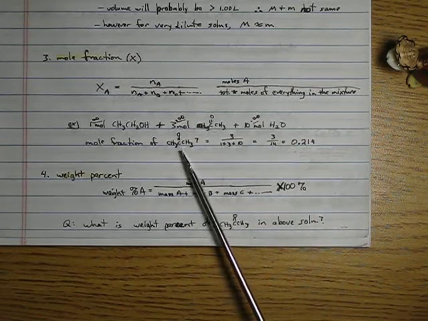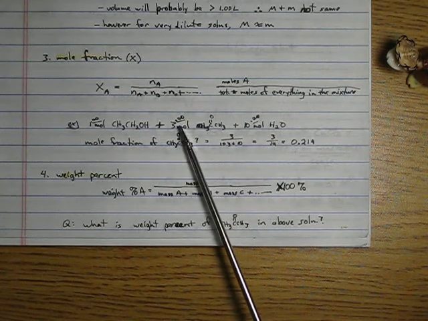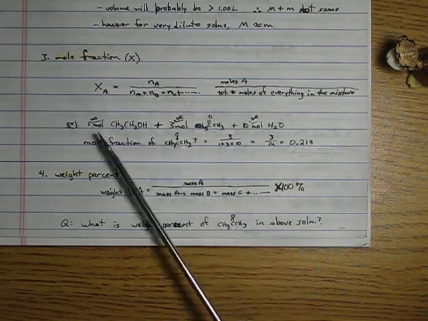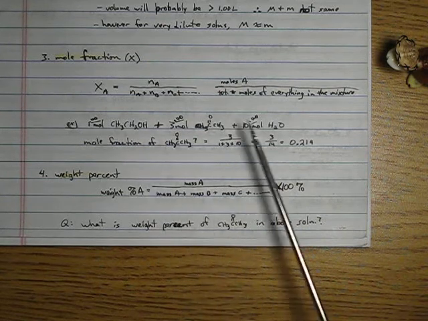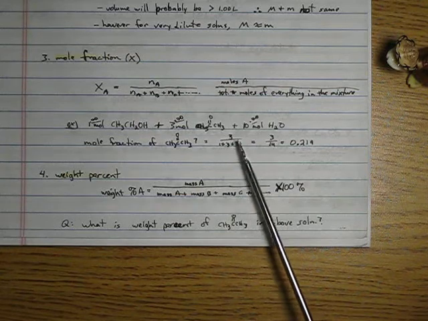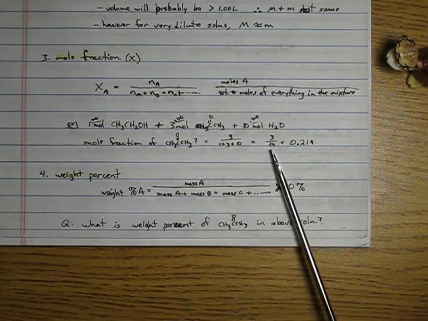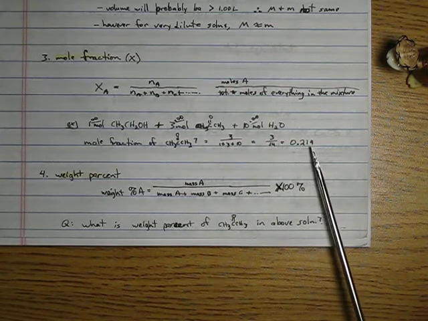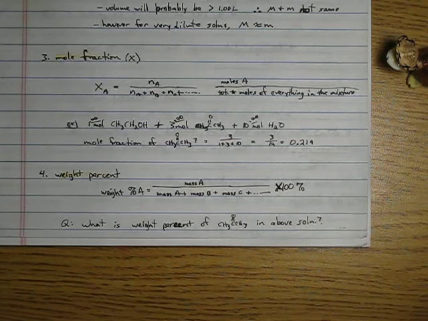What is the mole fraction of acetone? Well, we've got 3 moles of acetone, we've got 10, 13, 14 total moles of molecules, so the mole fraction is our 3 moles of acetone divided by our 14 moles. Total is 0.214. Recall, mole fraction has no units.